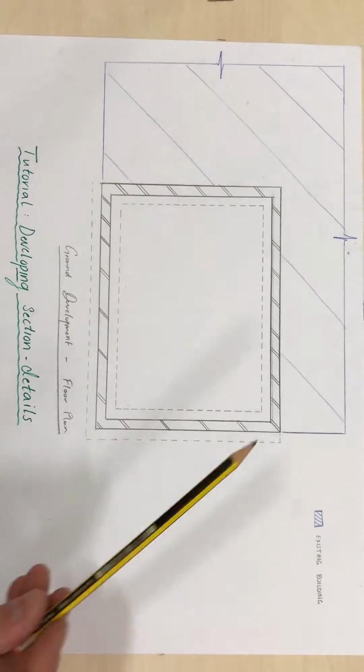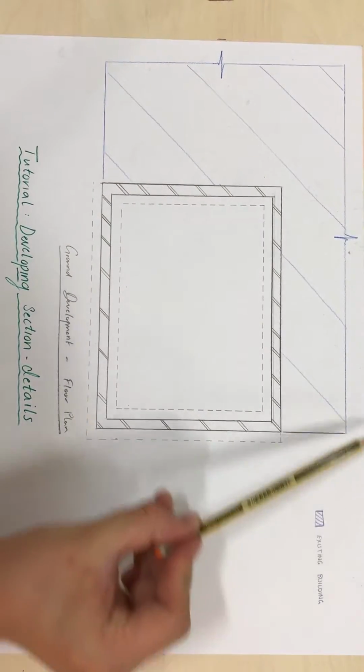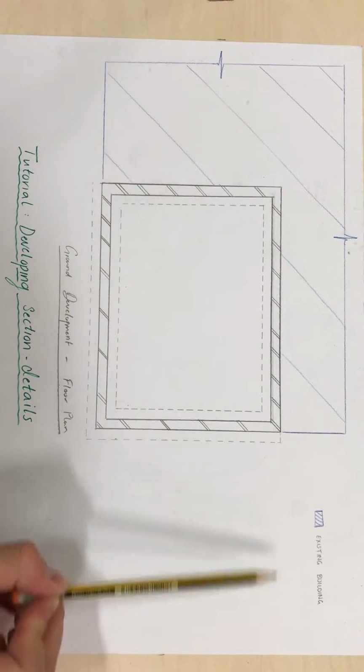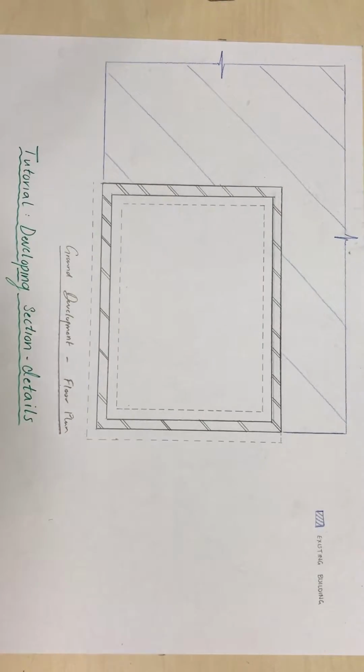Now, have you noticed that I actually put in a bit more information? I put a bit of hatching around the outside, which just shows the existing building. I put a little key up there. You do not need to do that. I'm just showing you that I'm looking at the ground floor plan.